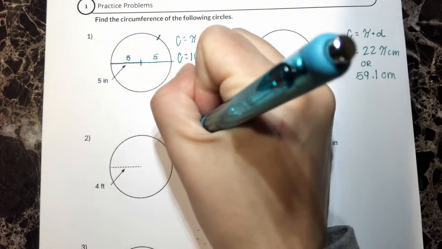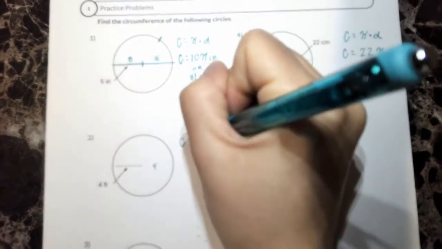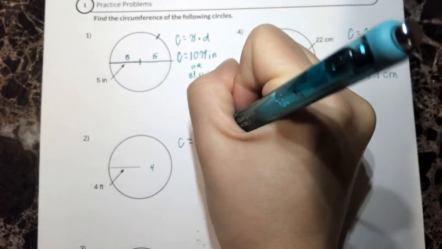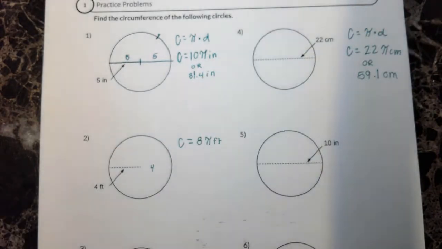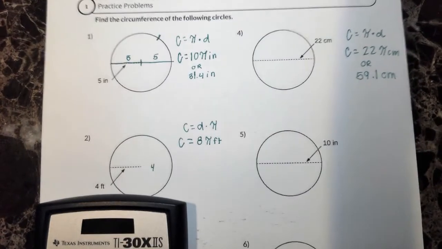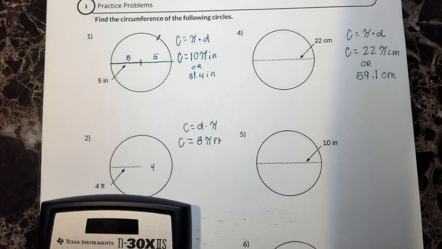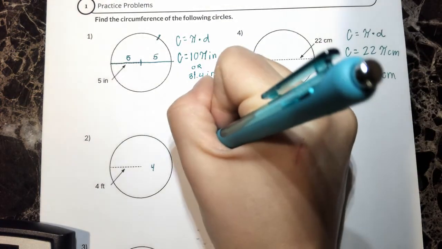For the first one, C equals, your diameter would be double this length, so another 4. Which would be 8 pi feet. It's as simple as that, guys. And when you actually solve it, 8 pi is 25.1 feet.